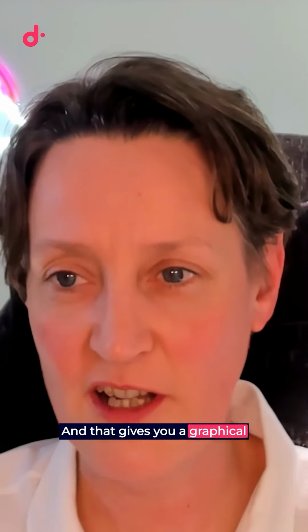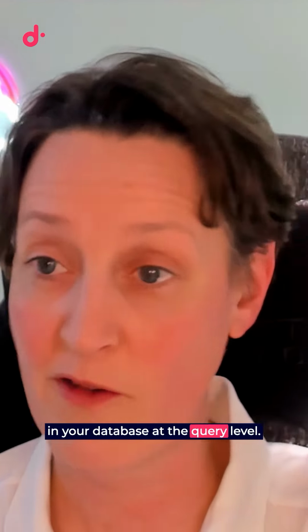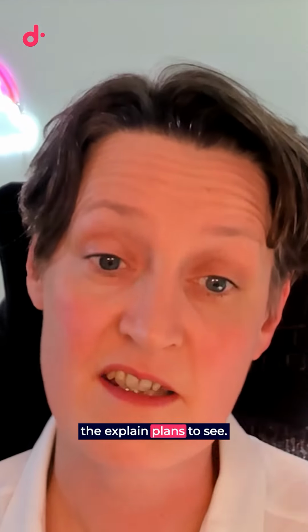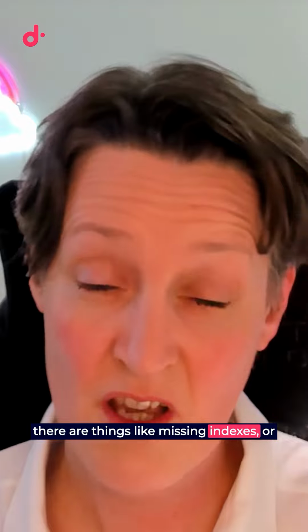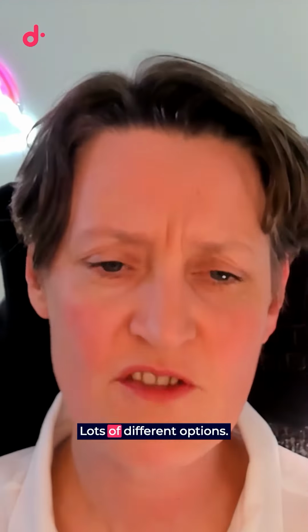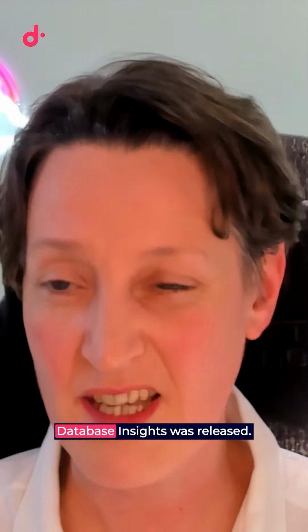And that gives you a graphical interface to allow you to go and look at exactly what's happening in your database at the query level. You can have a look at the explain plans to see. That should help you identify maybe if you're missing indexes, or perhaps you could look into partitioning. Lots of different options. And then in December, a new feature called CloudWatch Database Insights was released.